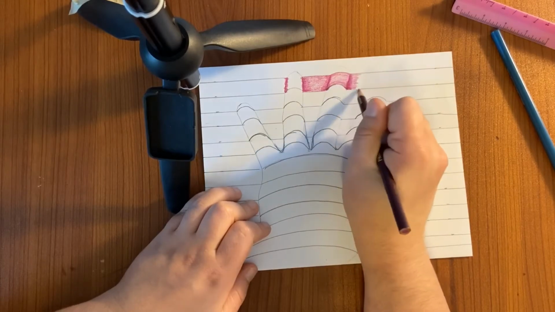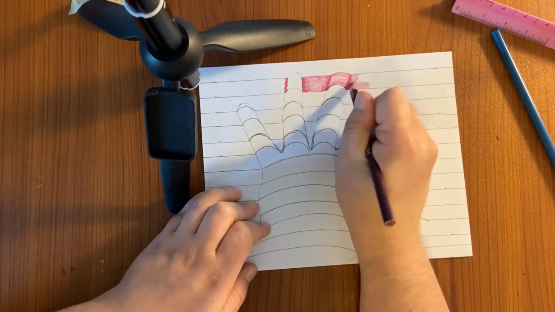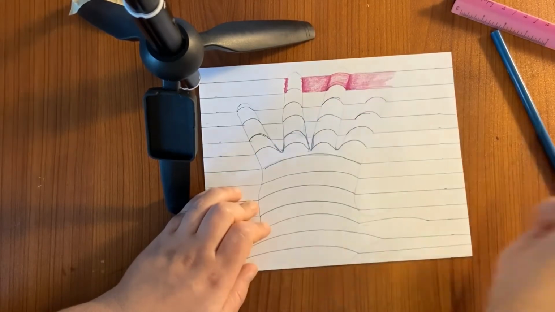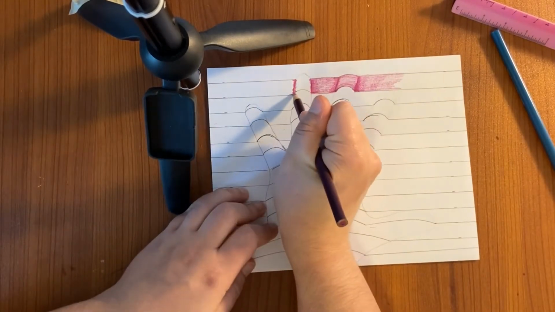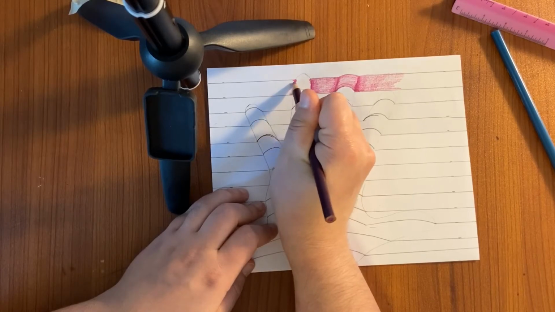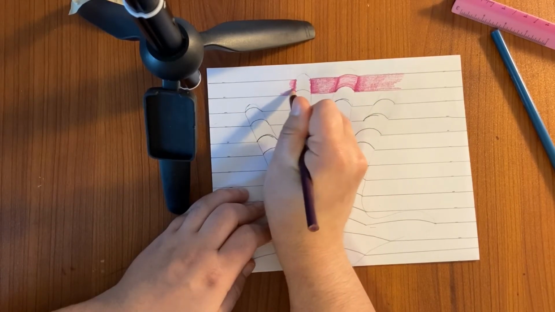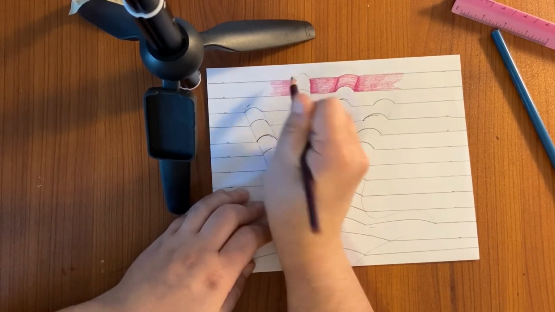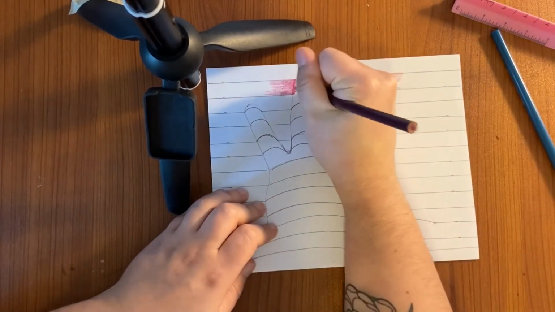The reason we are coloring our project this way is so that our hands look like they are actually raising up out of the paper. So the hands themselves are going to look 3D, whereas the paper is still going to look flat.